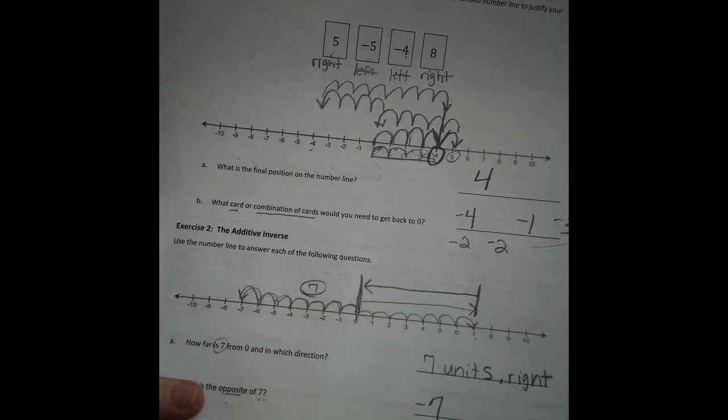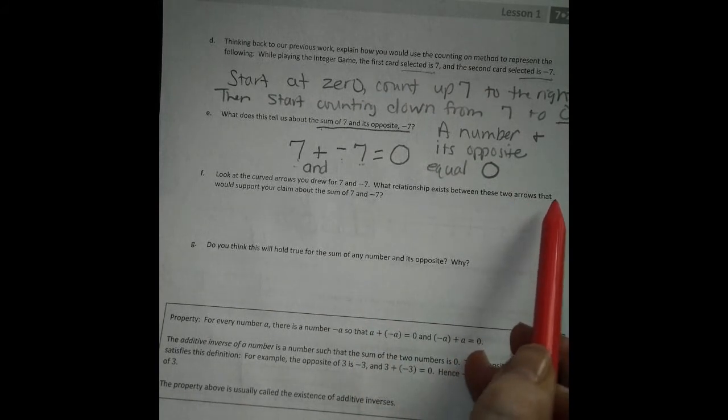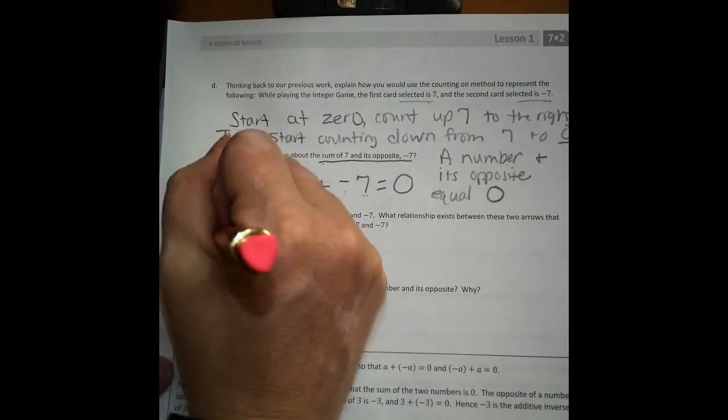So that's another way you can represent it if you don't want to use bunny hops. The question was, what relationship exists between these two arrows that would support your claim? If we think about the length of our arrows, how long is this arrow? It's 7 units. How long is this arrow? It's also 7 units. So the length of the arrows is the same.